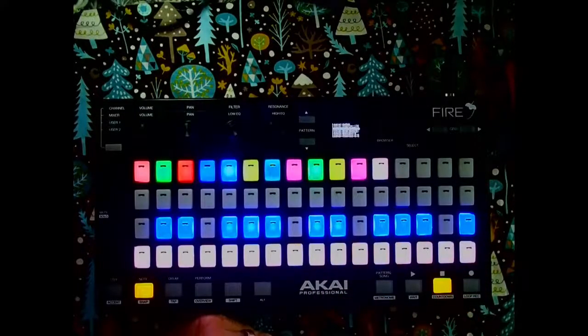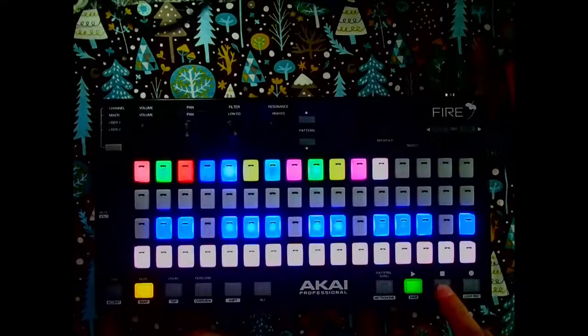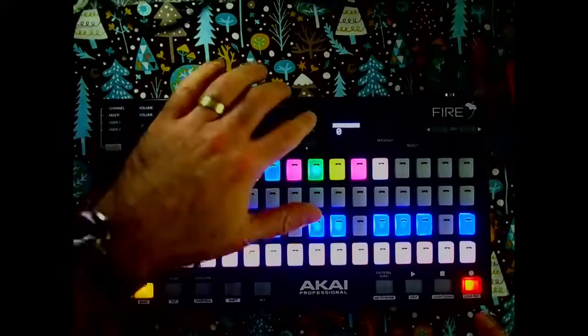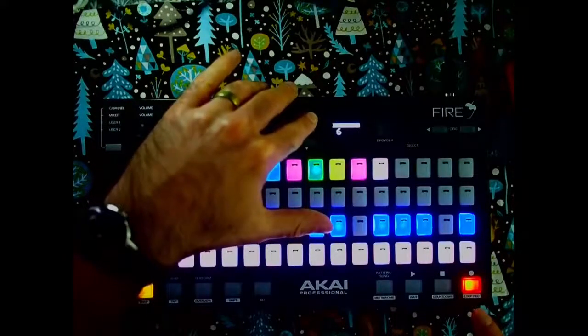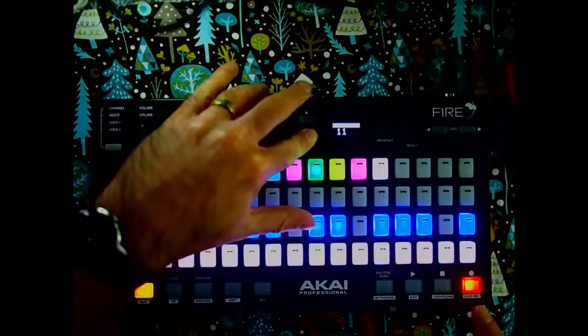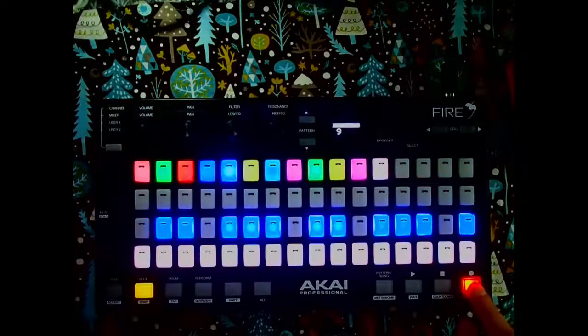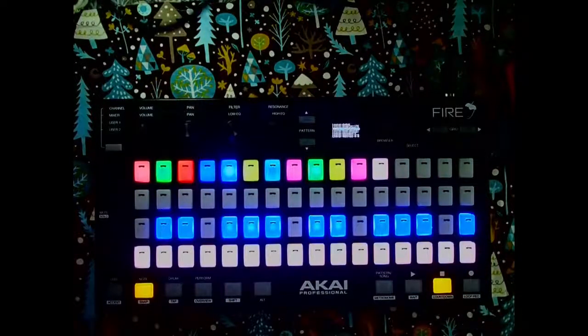And then if I stop it, we can play it back. And it just plays back in a loop. So that's how I do the longer notes. I can also go back into record mode. I can actually step through. And thanks, that's about it.